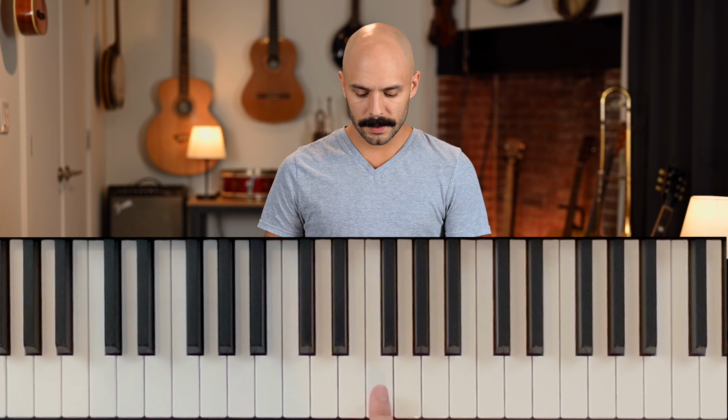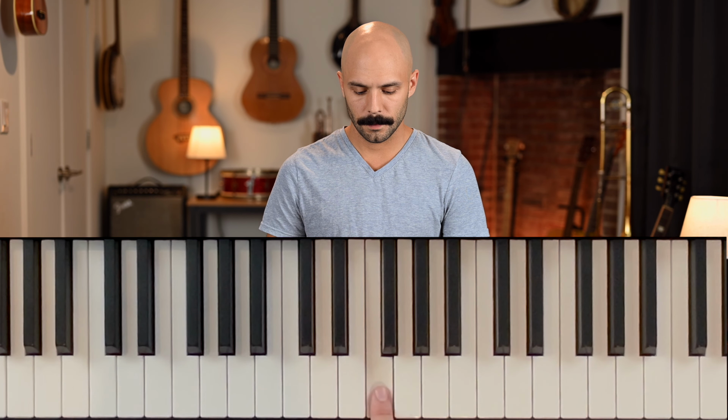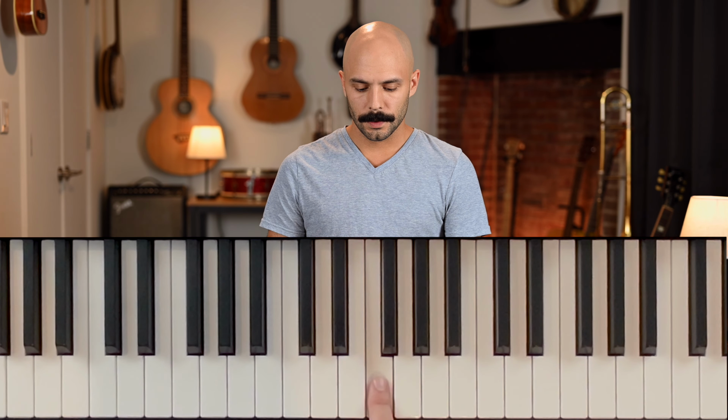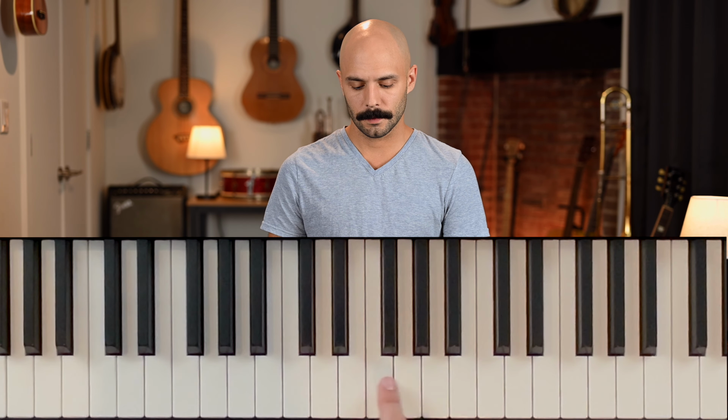So let's play this white note here. It's the white note just before this group of 3 black notes, right here. So if we were to move up by 1 half step, we come to this next neighbor note here, this black key. But if we were to skip that black key and go right to the next white key, this is the distance of a whole step.